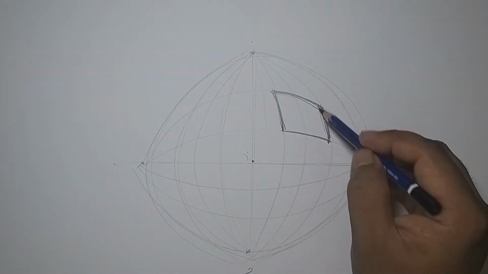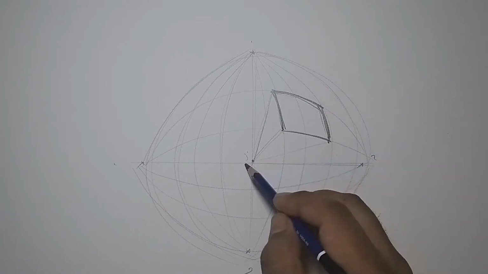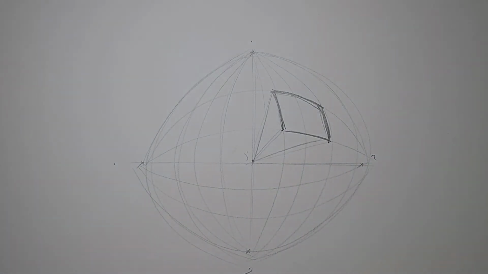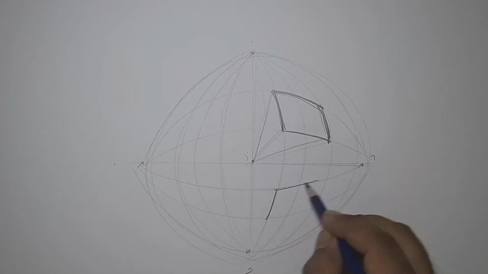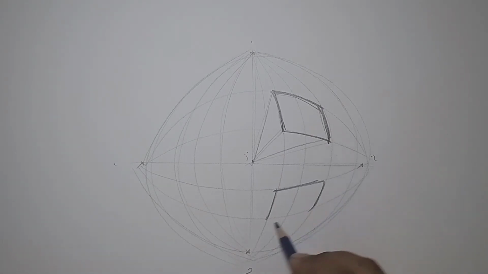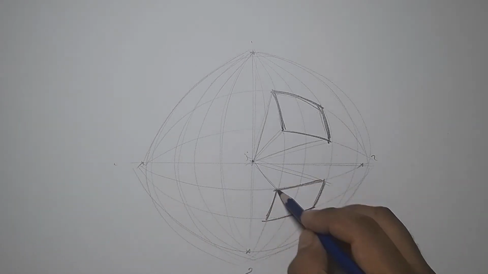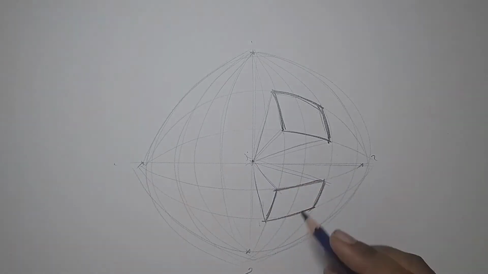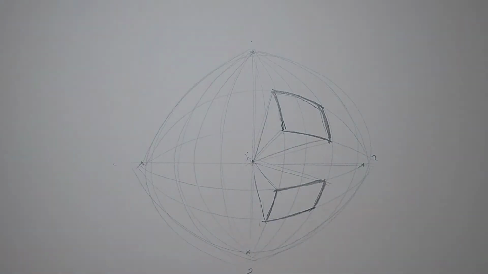Whatever you're drawing over here, the vertices should be connected to the fifth vanishing point. Okay, I'm going to take another guy over here as well. Same way, it should be connected to the fifth vanishing point. Now you can see it is coming out, right? It's like emerging from that point.